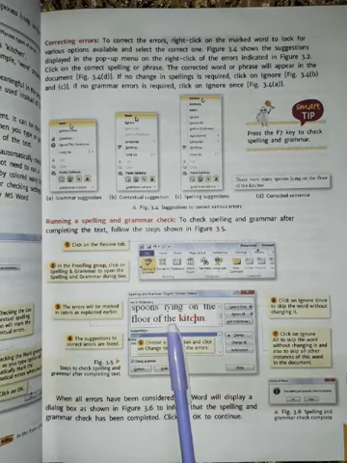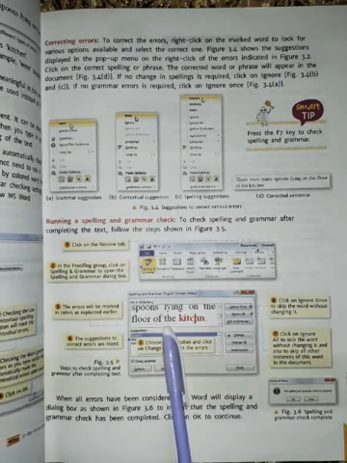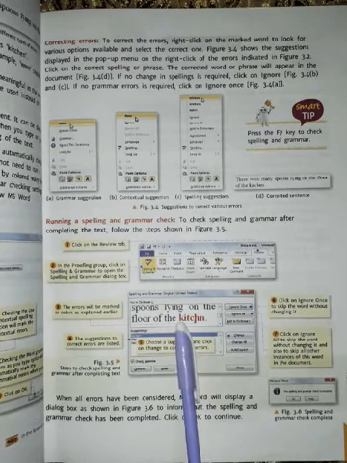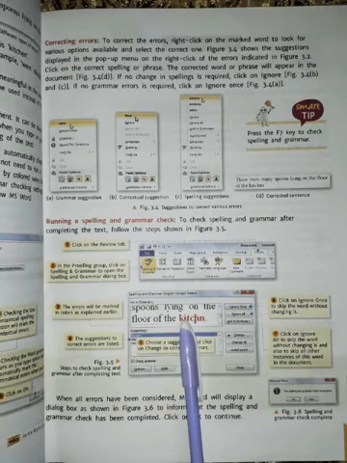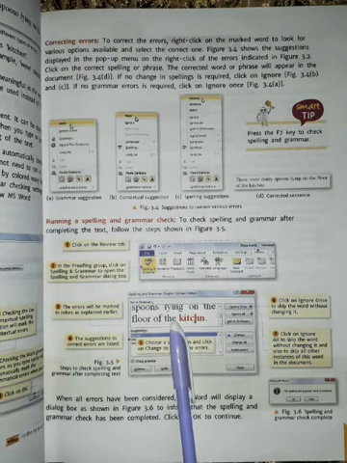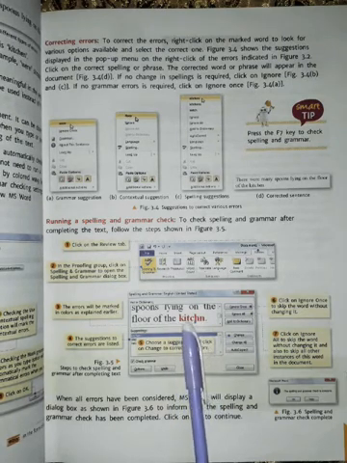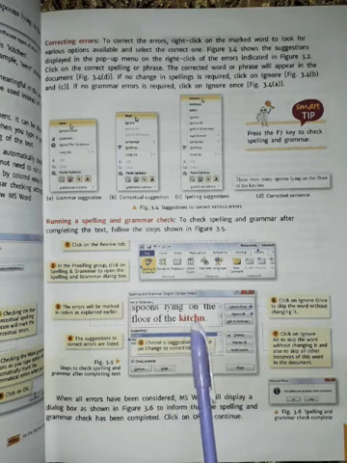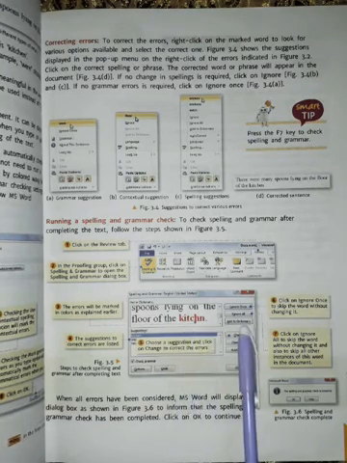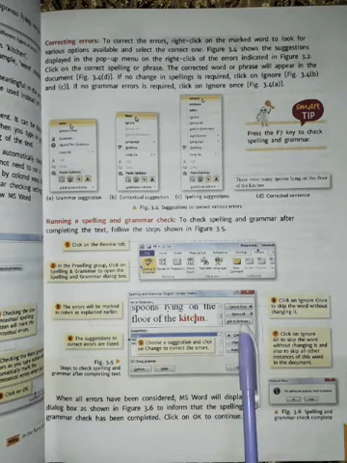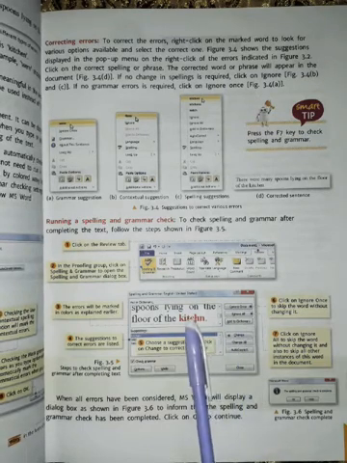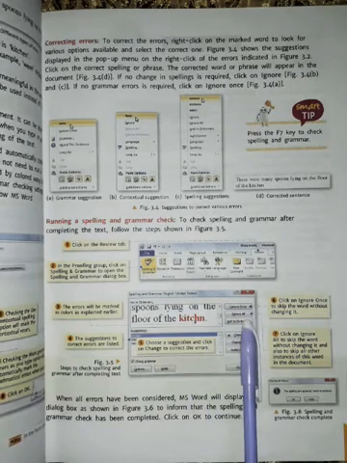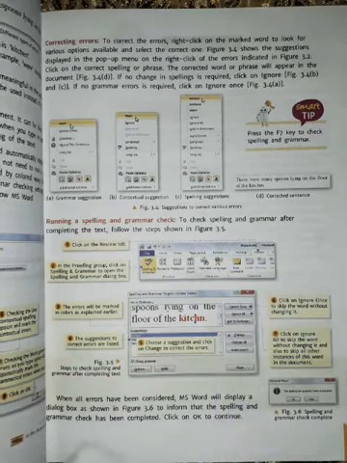Suppose you write Prayagraj, and MS Word shows the spelling as wrong. You want to add it because in the future you will write it again. So you can add it to the dictionary. Click on Add to Dictionary, and that word will automatically be added to the MS Word dictionary. It is very simple.